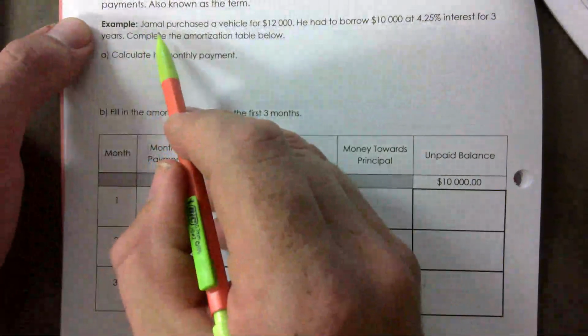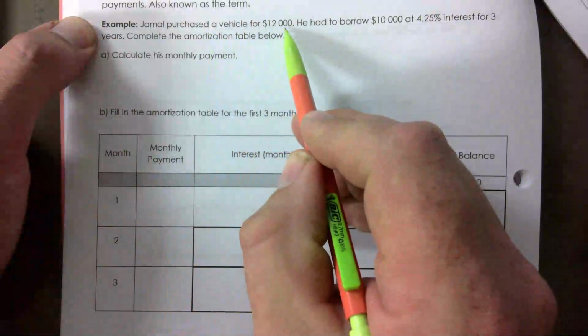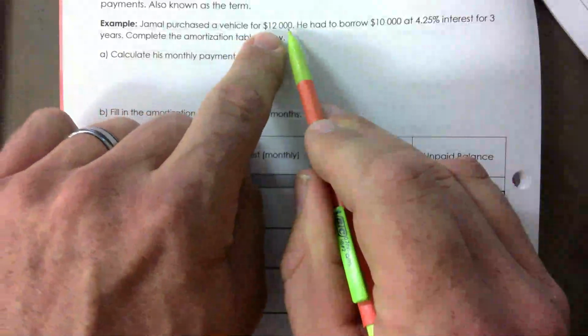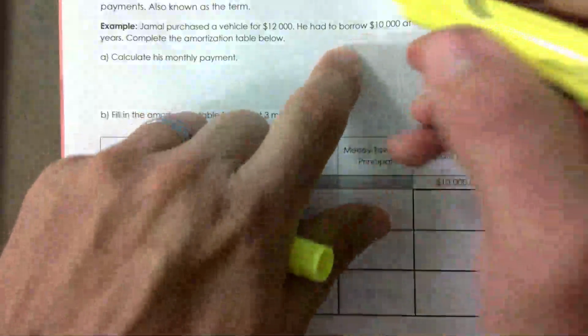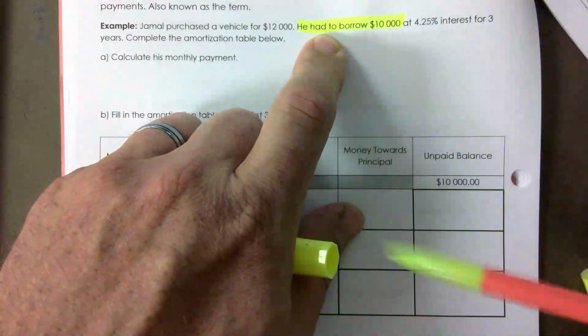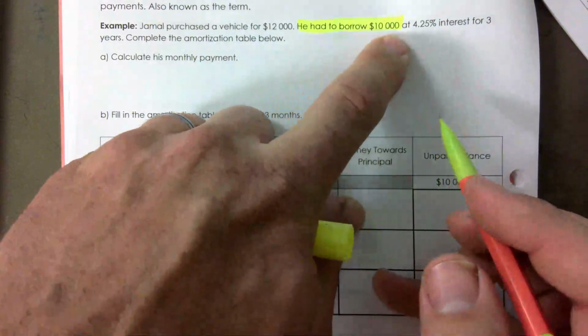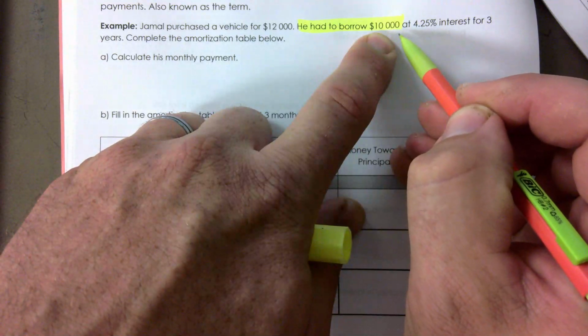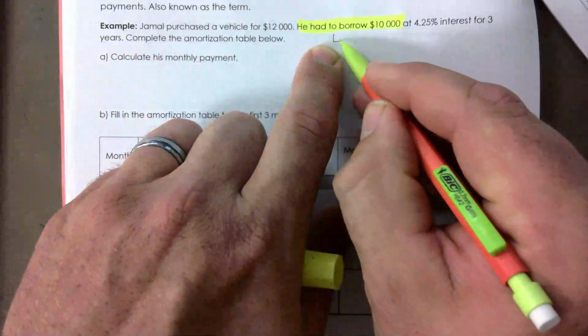Okay, example. Jamal purchased a vehicle for $12,000, but he had to borrow $10,000. If I told you he had to borrow 10 grand, what would we call this number? Starts with an L. There we go.